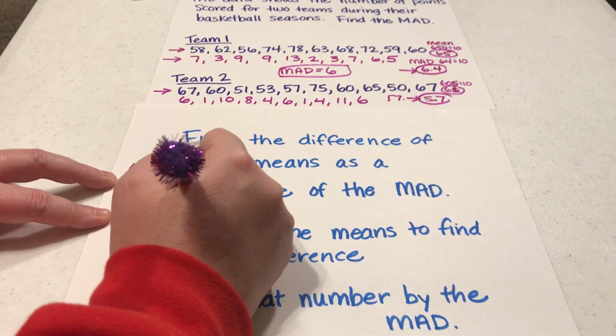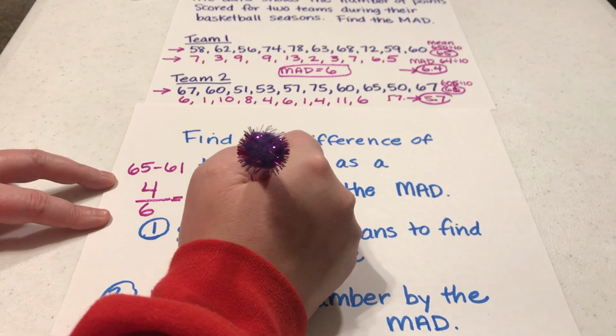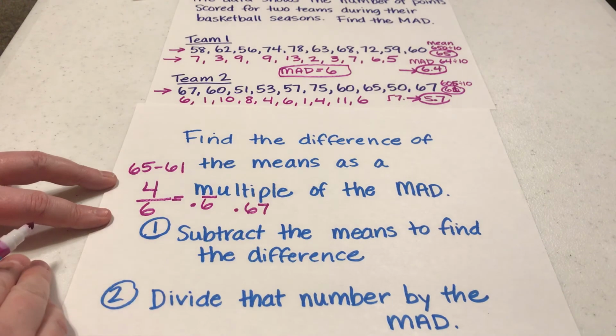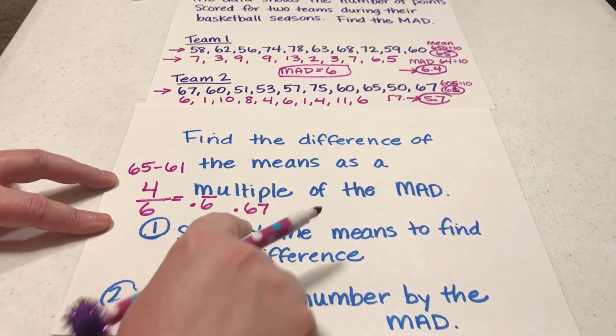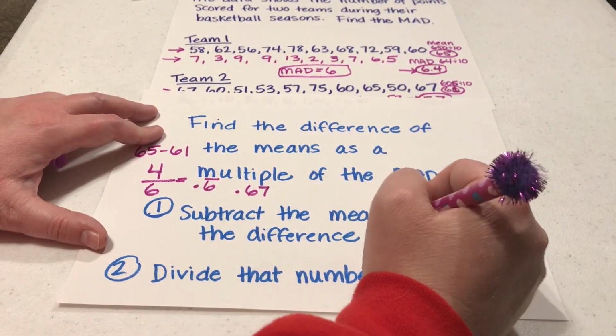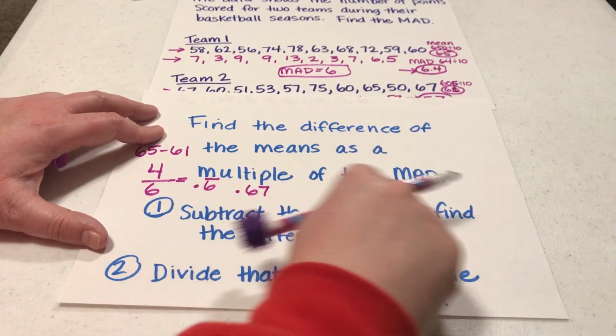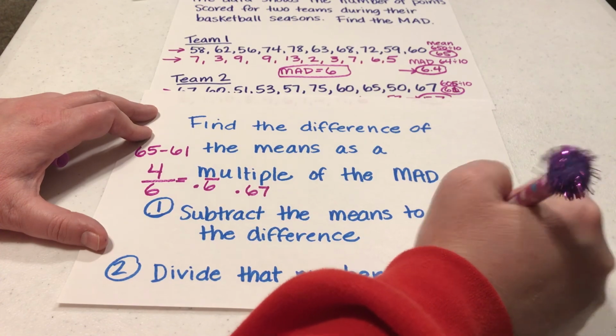0.6 repeated, which would be 0.67. I can round it to that. Understood? You need that again? So when I do this part, I want to have my difference of the means as a multiple of the MAD. That's going to equal something.